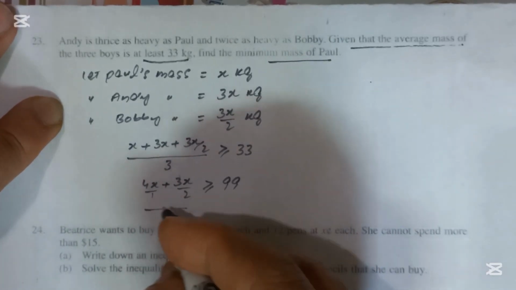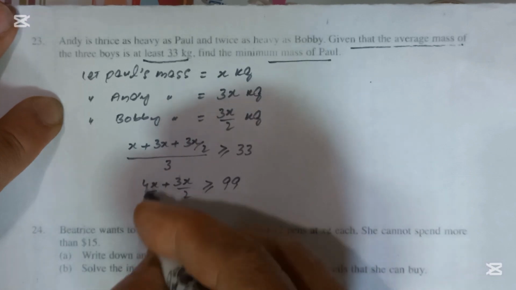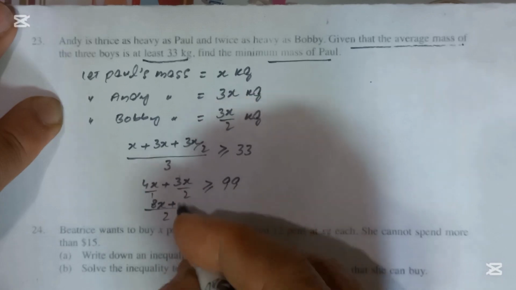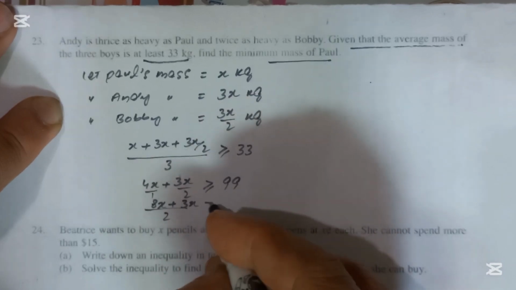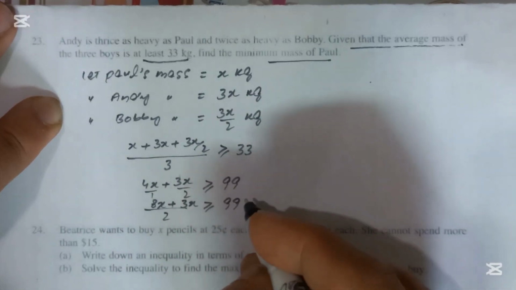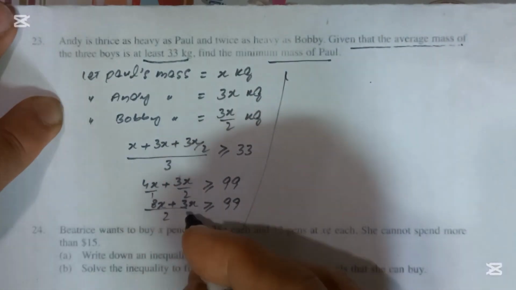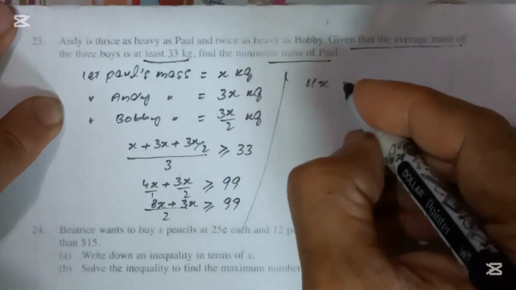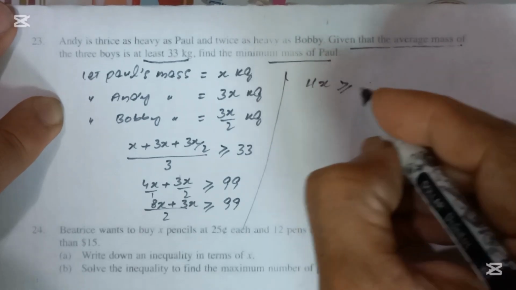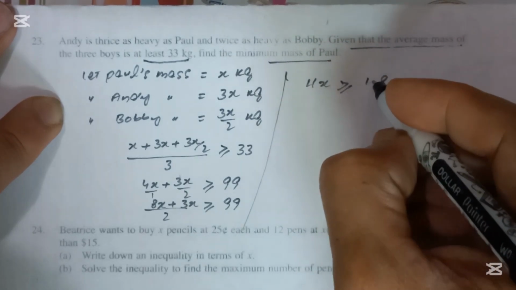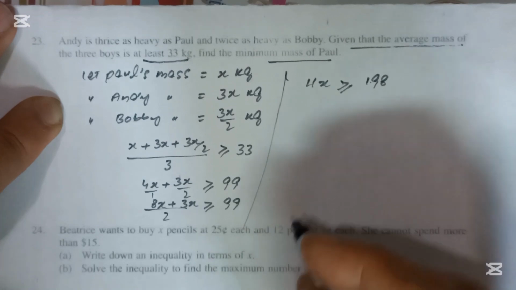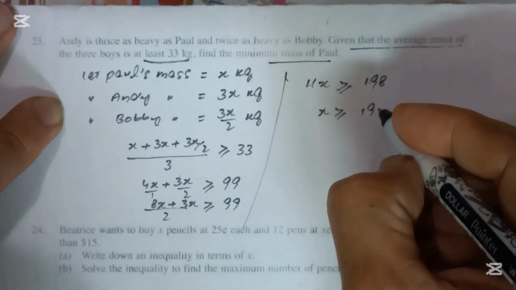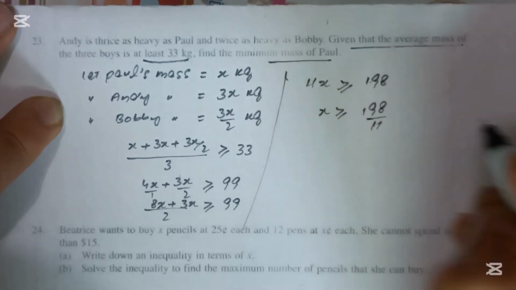So 2 times 4x, this will become 8x, and 1 will be multiplied by 3x, so 3x is there, 99 is still there. 8x plus 3x will be equal to 11x. 2 will go to the right side, so 2 nines are 18, and 11 will go to the right side. It will be now 198 over 11.